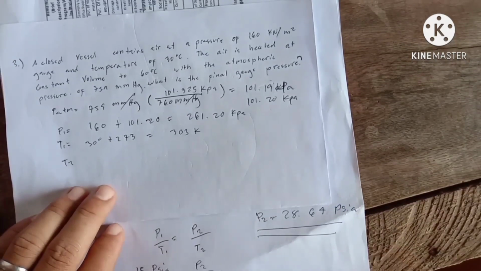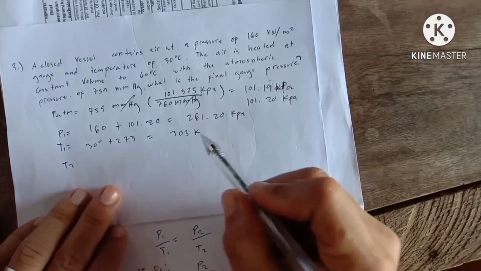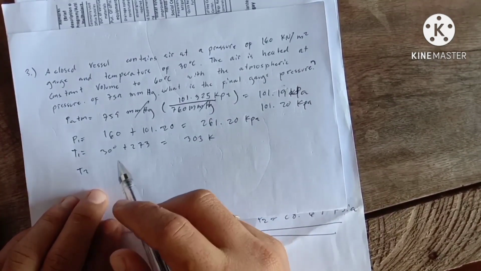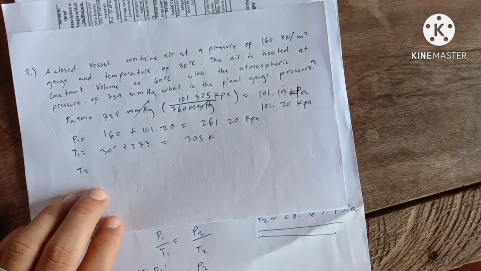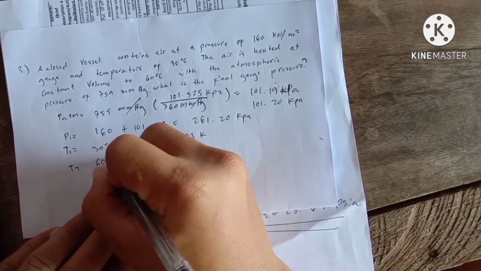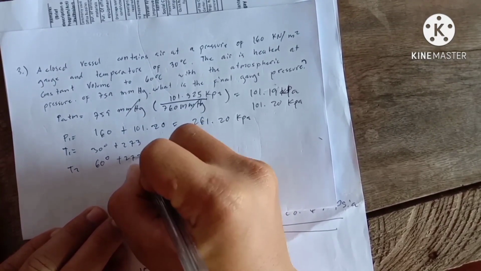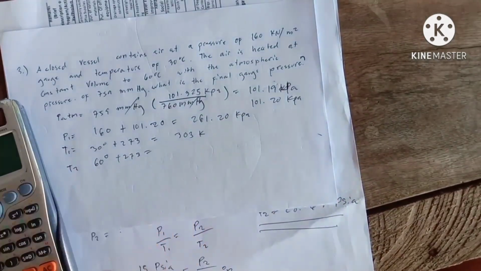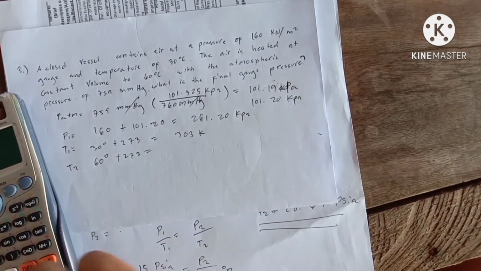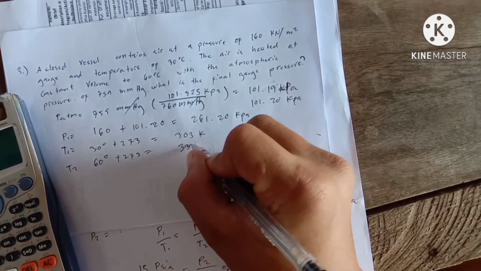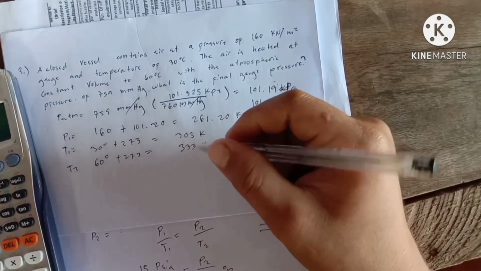Since the temperature is converted into Kelvin, we need to convert also the other temperature. So temperature 2 is 60 degrees. 60 degrees plus 273 equals 333 Kelvin.